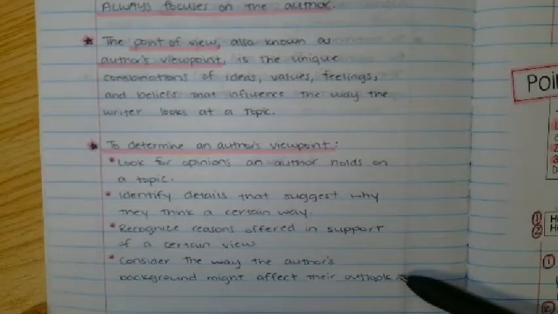Again, with point of view in informative text, it's a little bit different than literary text because the author is really telling you how they feel about a topic, and that's kind of what their point of view is. Their viewpoint is how they perceive the topic.